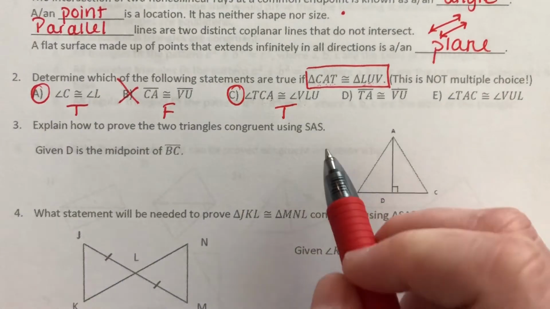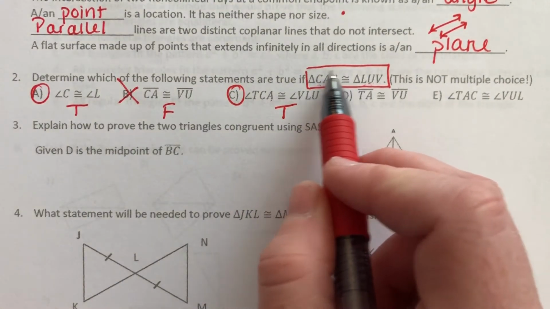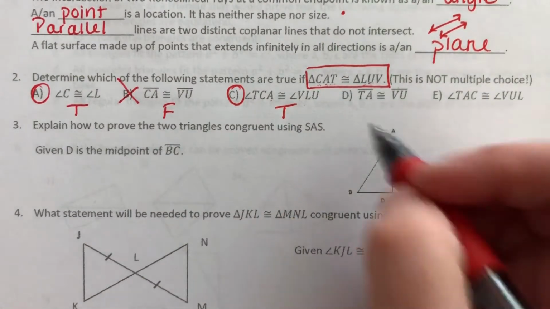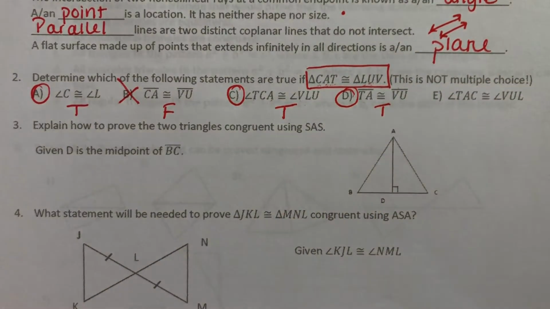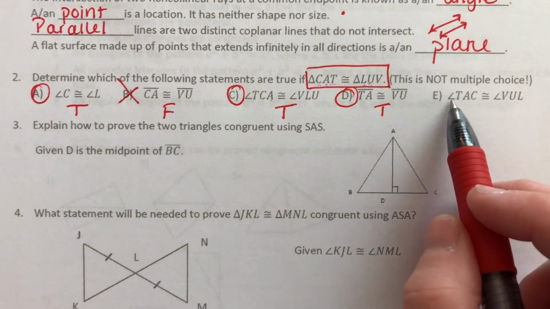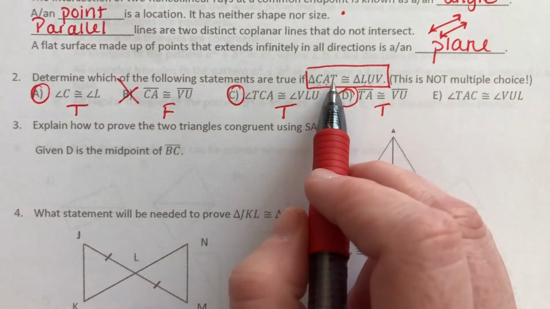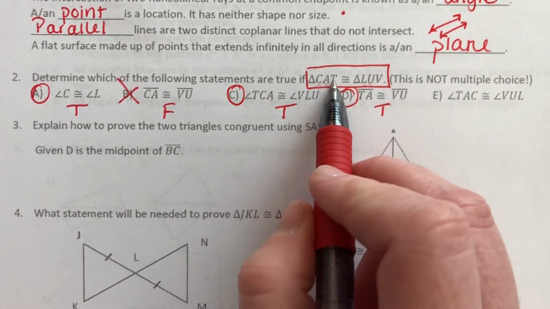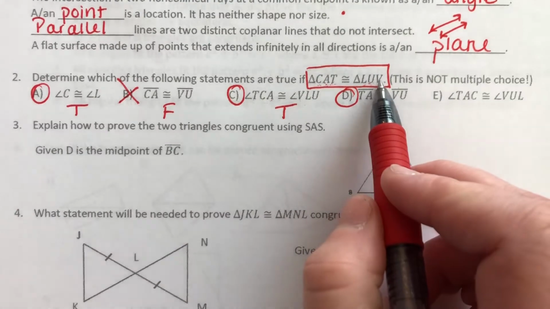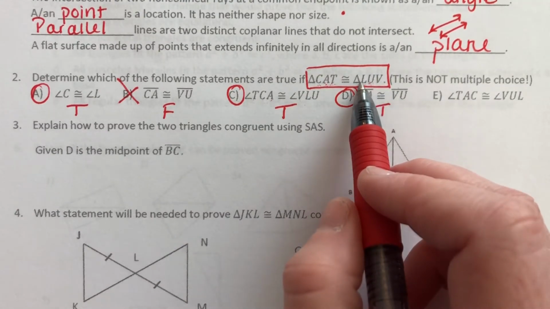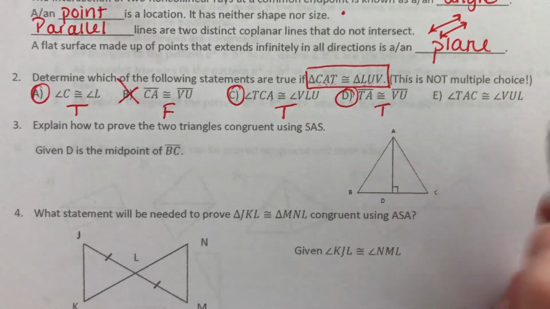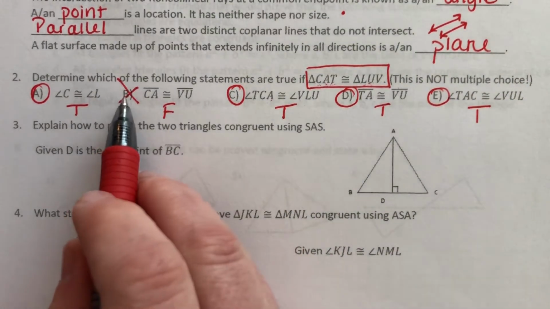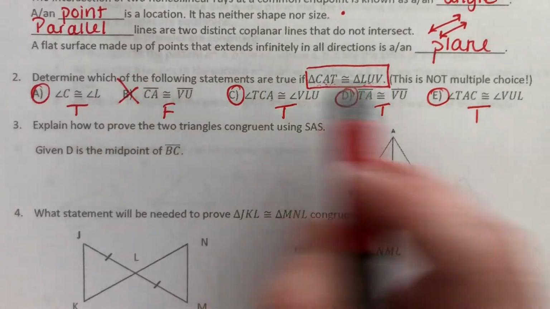D, TA is congruent to VU. TA are these second two letters. VU are these second two letters. The last two, that is true. So that is correct. And then E, this last one here, angle TAC. So basically we just went backwards. We have this triangle CAT. So for angle TAC, we went backwards. It would have to be congruent to these letters backwards, VUL. And it is VUL. That's what it says. So that is true as well. So the only one here that was not true was the second one, B. This was not true. Everything else was true.